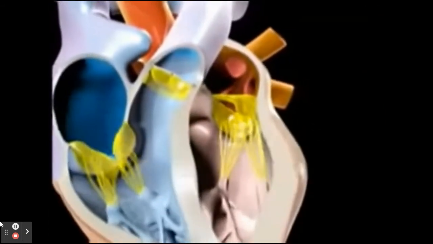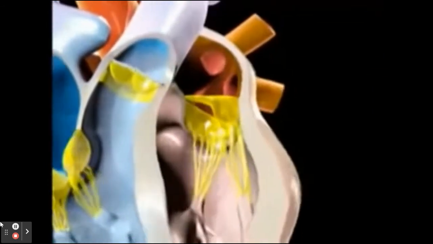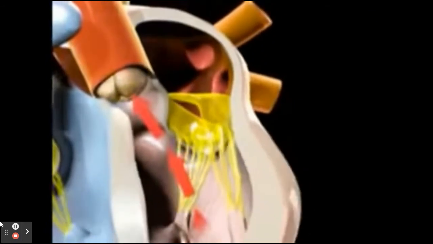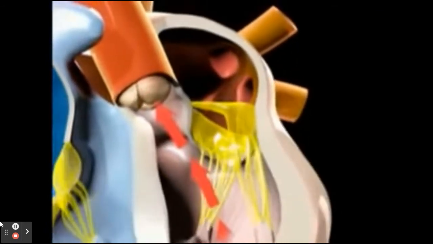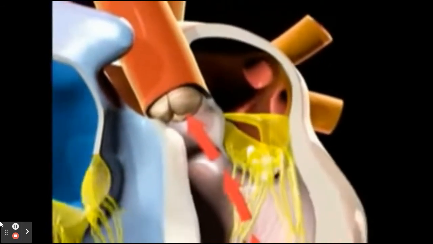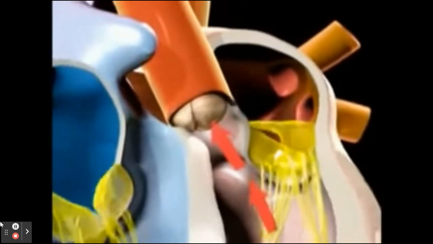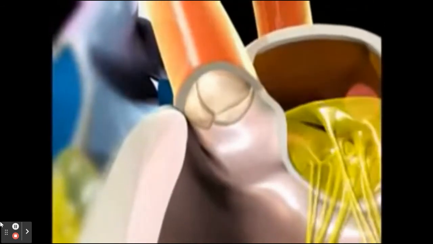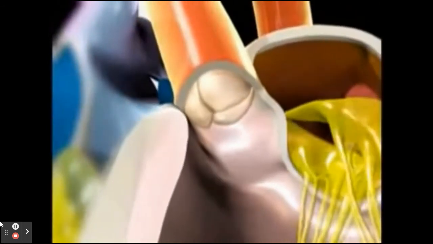As the powerful left ventricle contracts, the mitral valve shuts, preventing backflow into the left atrium. The aortic valve opens, and blood is forced into the aorta, which distributes it to the rest of the body apart from the lungs. As the contraction comes to an end and pressure in the aorta falls, the aortic valve snaps shut to prevent backflow into the left ventricle.